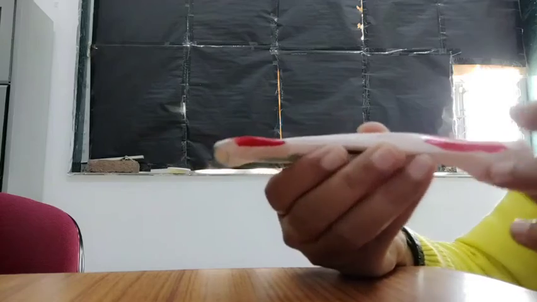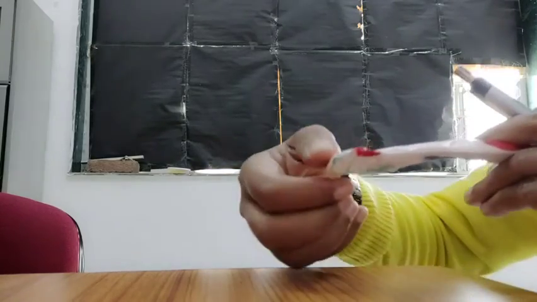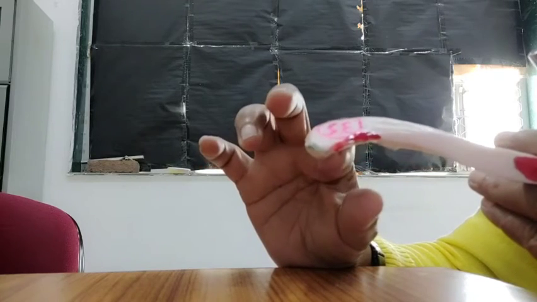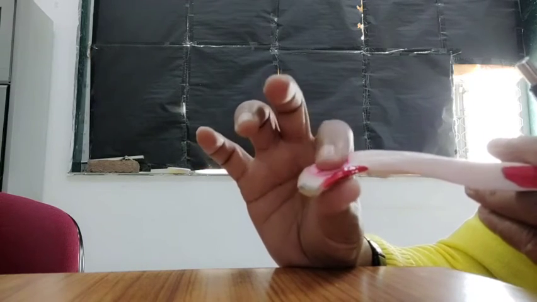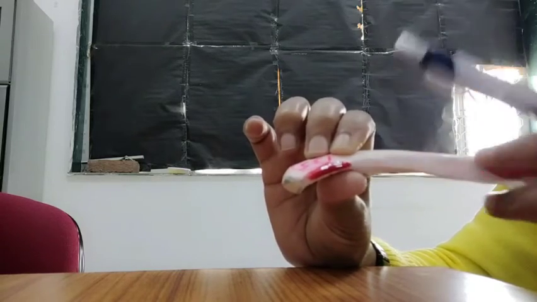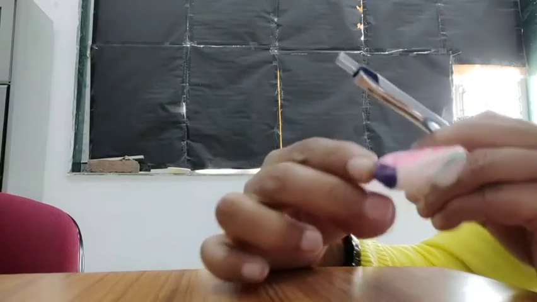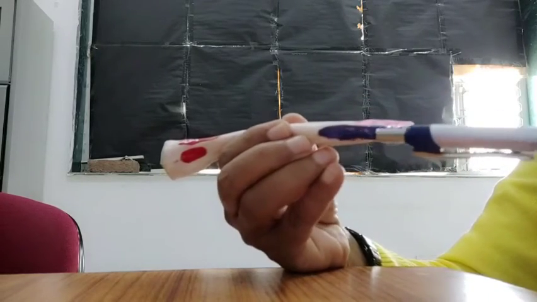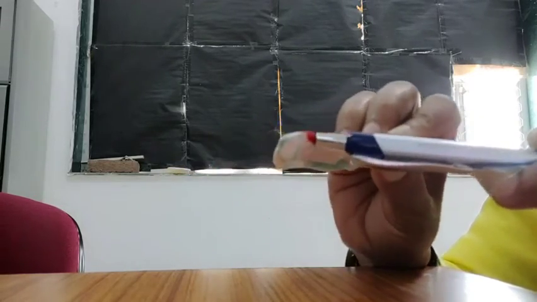In this you can see the lateral part, which I have told you is flattened from the superior to inferior side, and it has two borders: an anterior border and a posterior border.